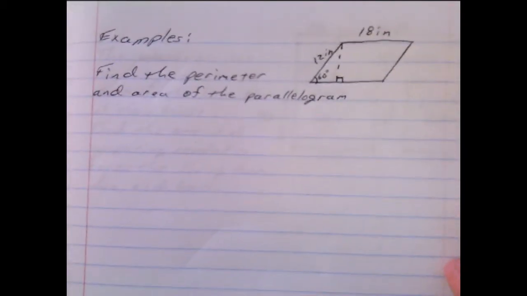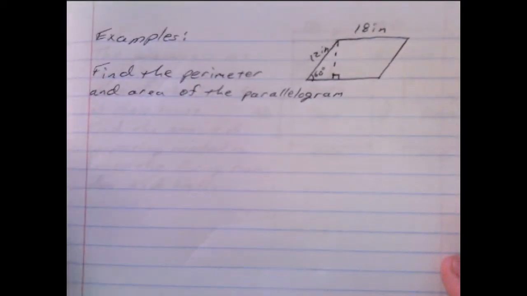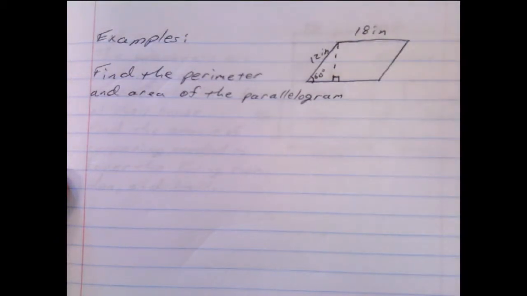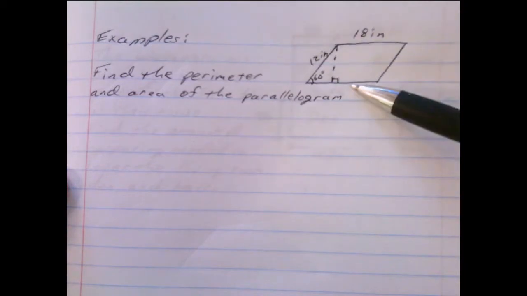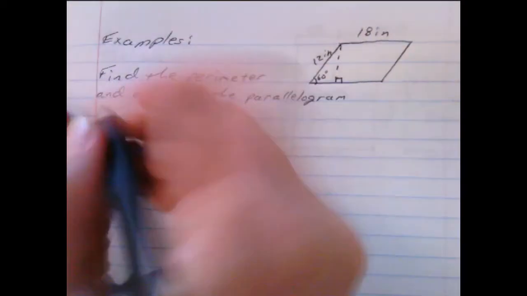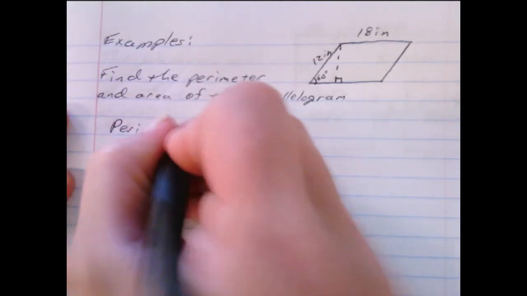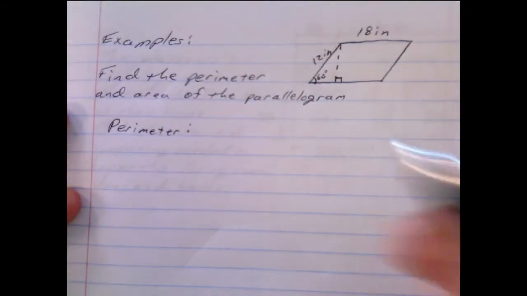Okay, let's do a few examples. So our first example here, we have a parallelogram. We're going to be finding the perimeter and area of this parallelogram. So for our perimeter, if you remember a parallelogram, we know that the opposite sides are going to be the same. So for perimeter, we're going to be taking our sides.